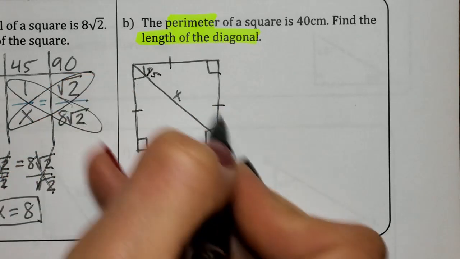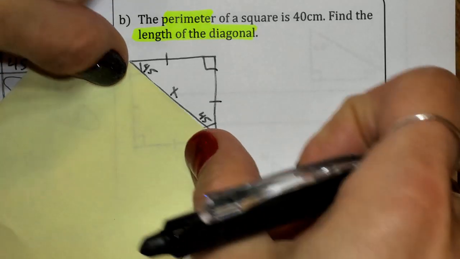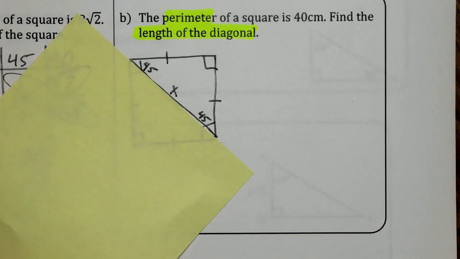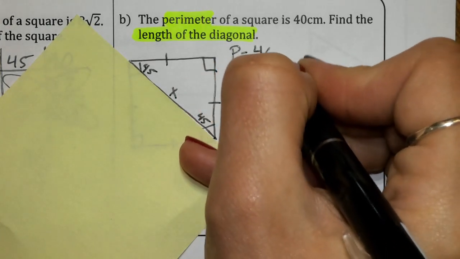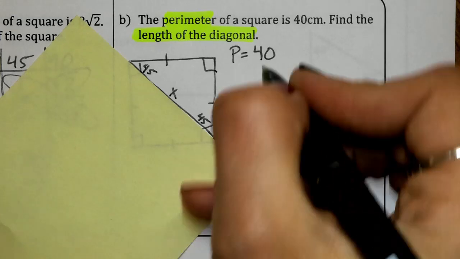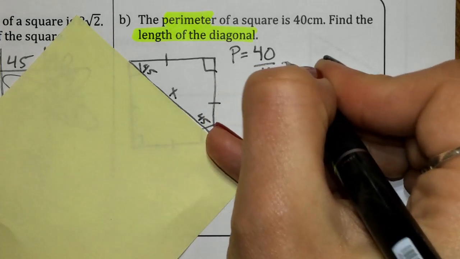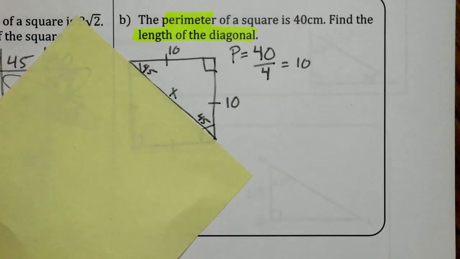Remember, we have created two 45 degree triangles, so we can now focus on our special right triangle. The perimeter is 40. Do not label a side 40. The perimeter, big P, is 40. On a square, all 4 sides are congruent. So we need to take that perimeter 40 and divide it evenly amongst the 4 sides. And we're going to find out that each side length is 10.